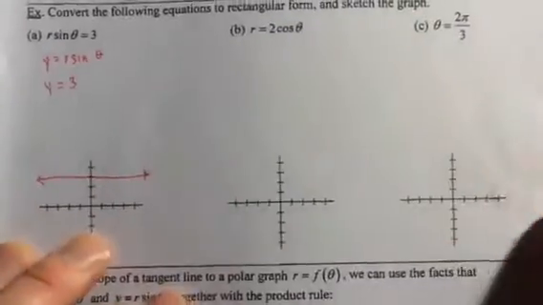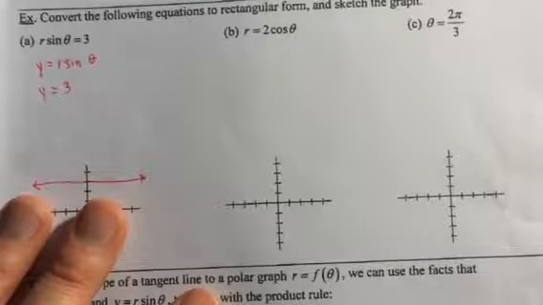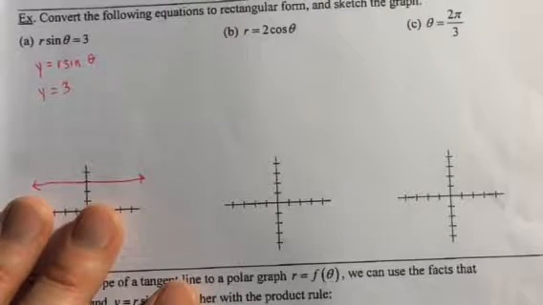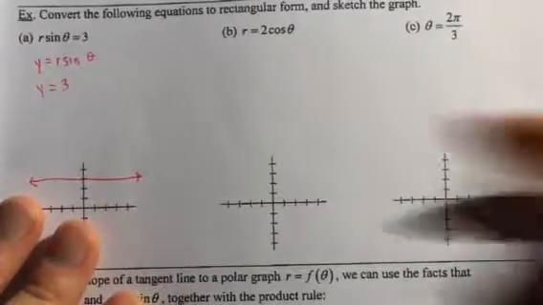All right, we got r is equal to 2 cosine theta. First step here is to square everything. Actually, I don't want to square everything. I want to multiply everything by r. So if I multiply everything in this by r, I end up with r squared, and that's equal to 2 times r times the cosine of theta.